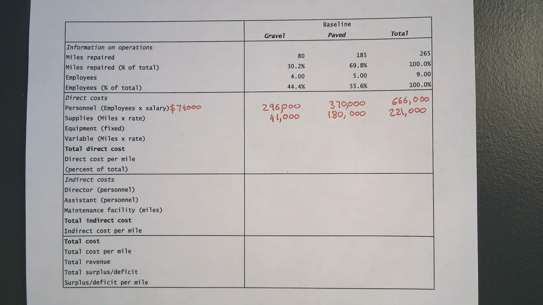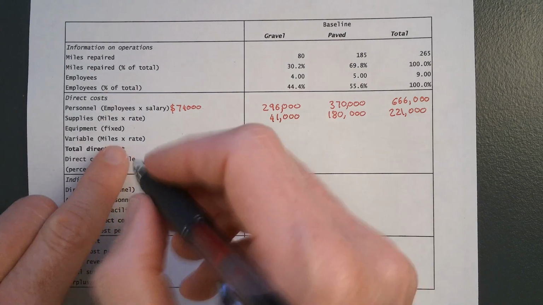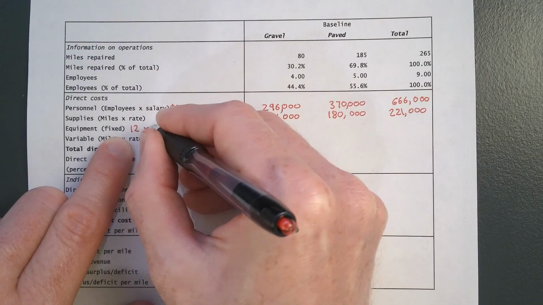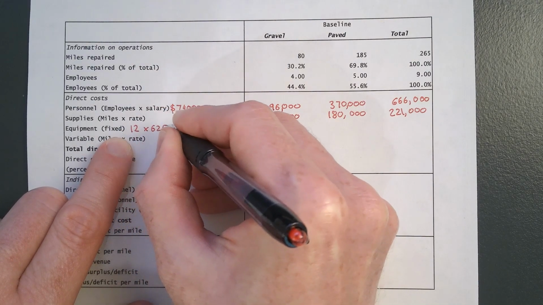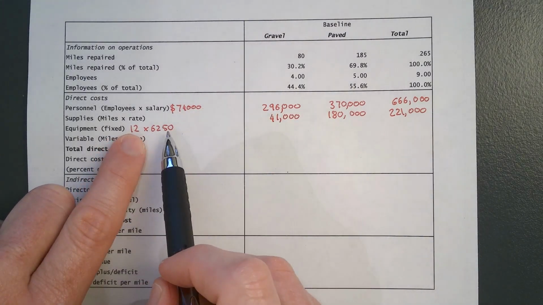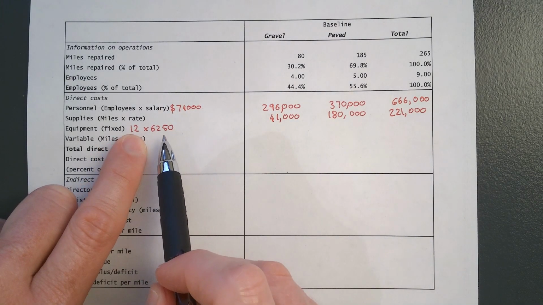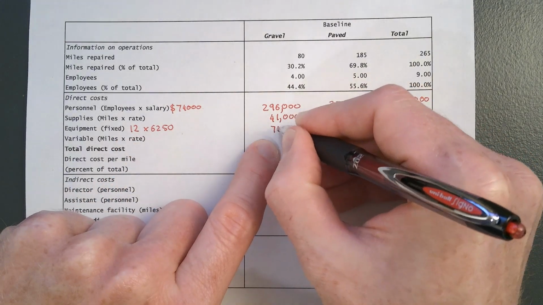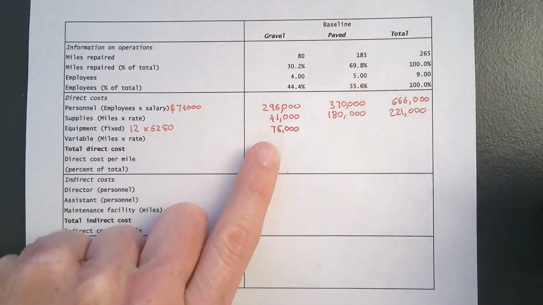Next we have the equipment, and remember that the equipment was composed of a fixed rate and a variable rate. The equipment for the gravel road was $6,250 per month. So here, if I take 12 times $6,250, I get an amount of $75,000 for the gravel road.